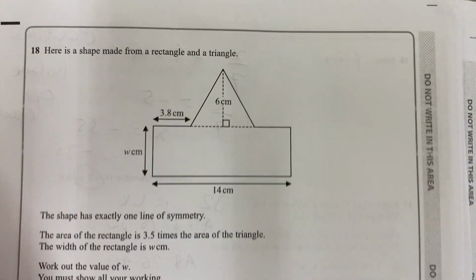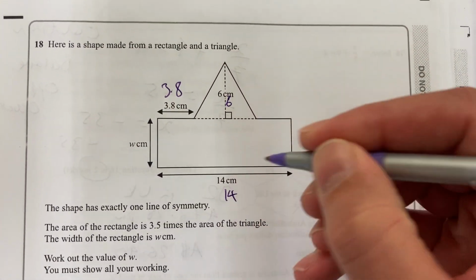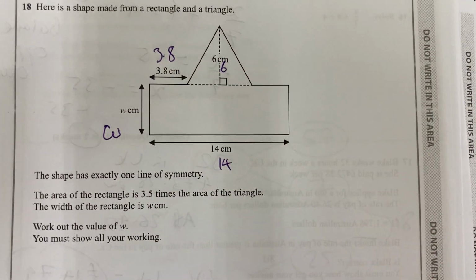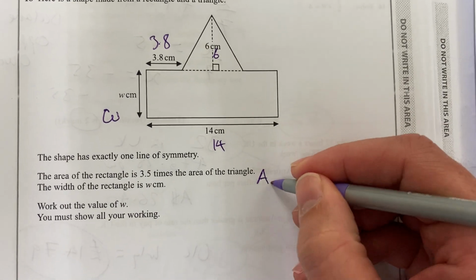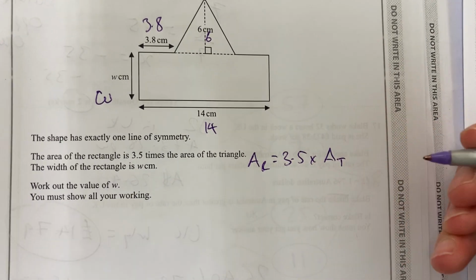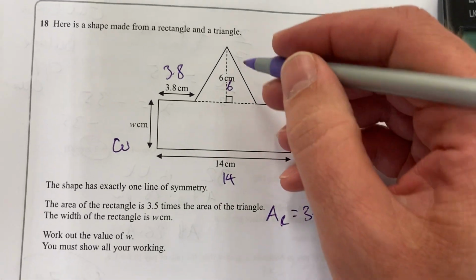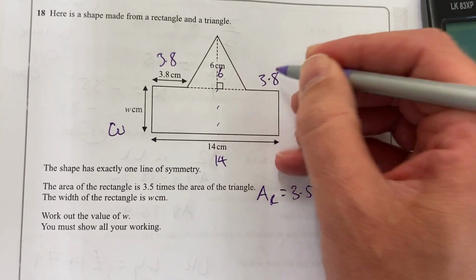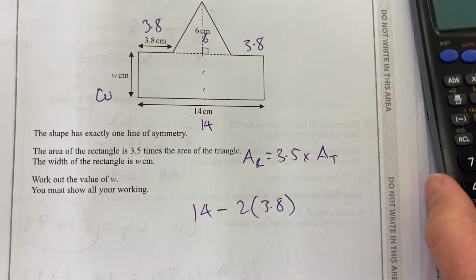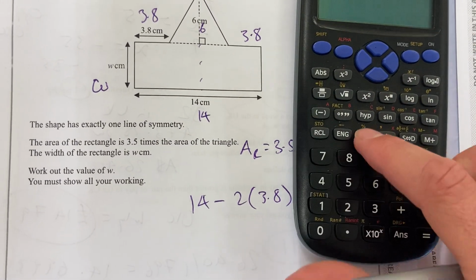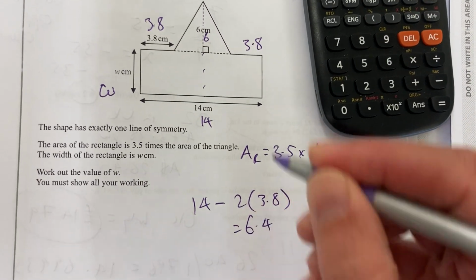Question 18 now. We have this compound shape. We have 6 there, 3.8 there, 14 there, and W, the unknown there. The area of the rectangle is 3.5 times the area of the triangle. I've got to work out W. So let's work out the area of the triangle first. They say there's one line of symmetry, so that must be 3.8 as well. So I'm going to do 14 minus twice 3.8 to work out that base of the triangle. 14 minus twice 3.8 gives me 6.4.